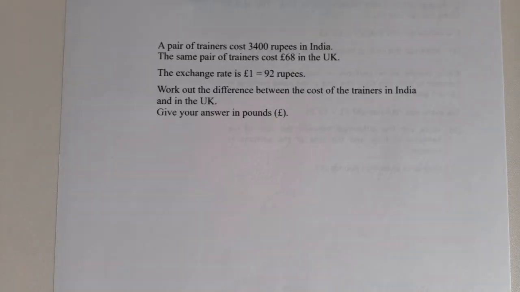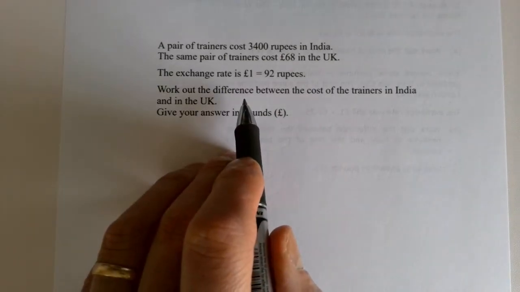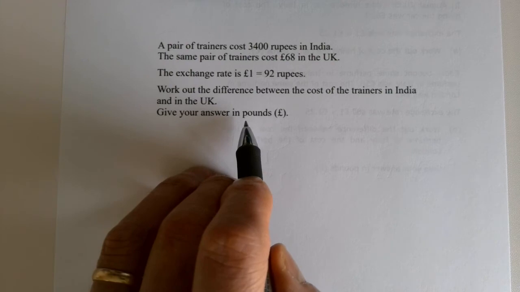So here's a similar question for you to try. This one is about India and UK. In India, the currency is the rupee, and you have got a pair of trainers that costs 3,400 rupees and £68. And this time, when asked which is cheaper, we're asked to work out the difference, and we're asked to give the answer in pounds.